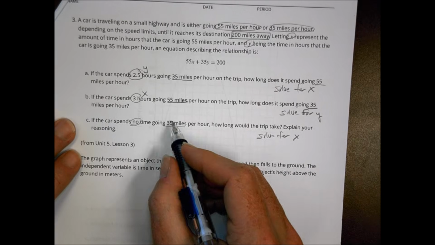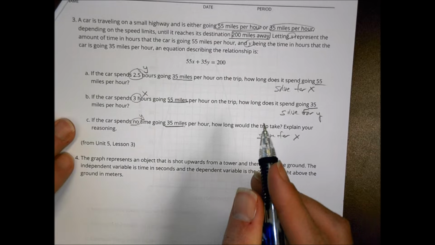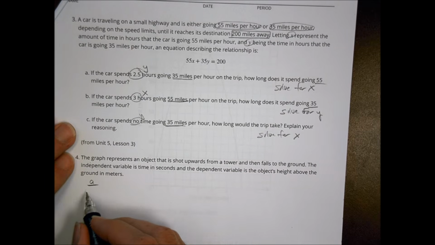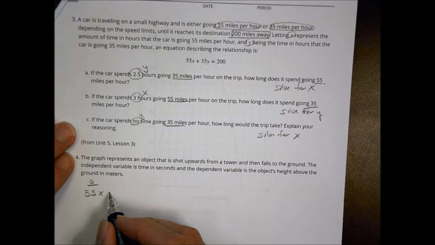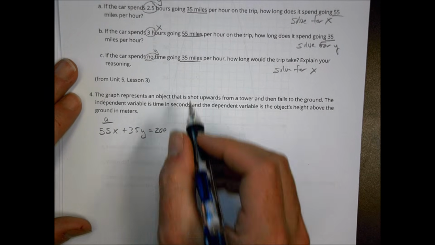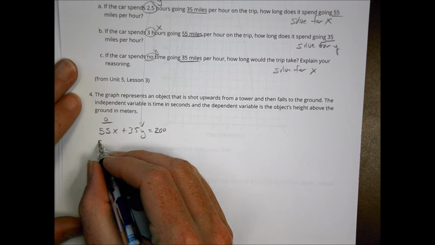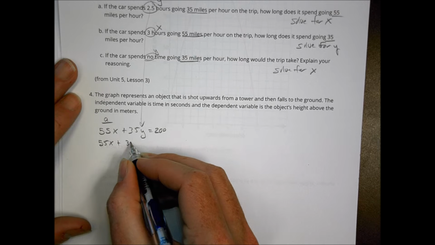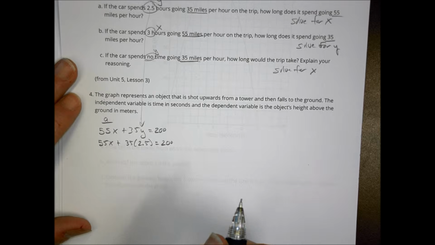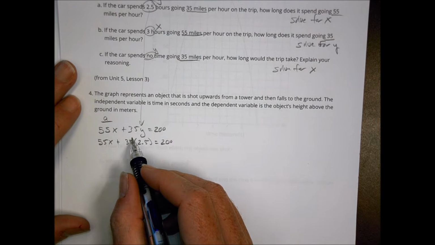Because they're giving us the y value there, okay? So now what I want to do is actually do 3 different problems. So here's A, we'll do A first. A, I'm going to use 55x plus 35y equals 200, and we're going to use 2.5 in the place of y. So we'll have 55x plus 35 times 2.5 equals 200, and now we just have to work this out to solve for x.